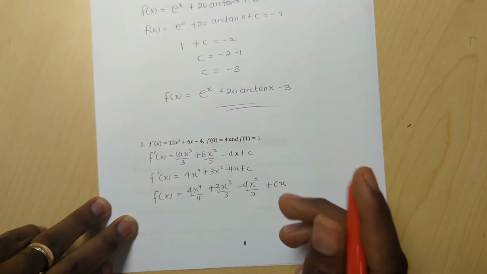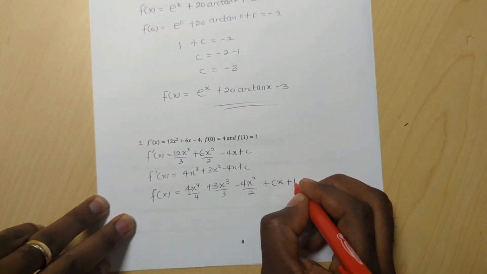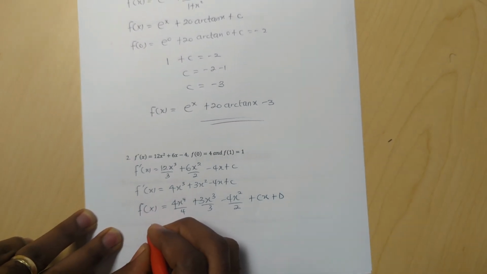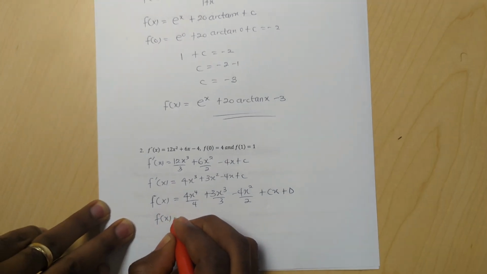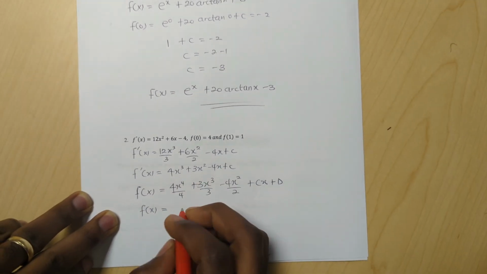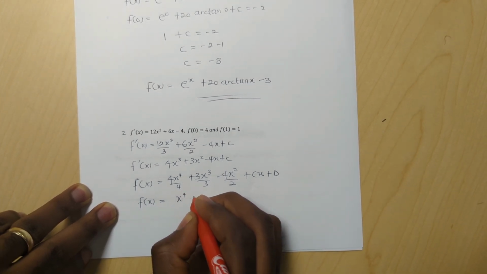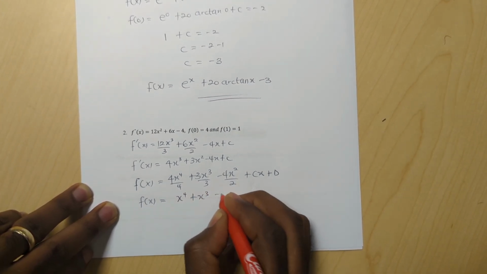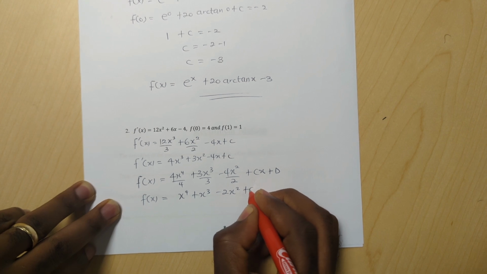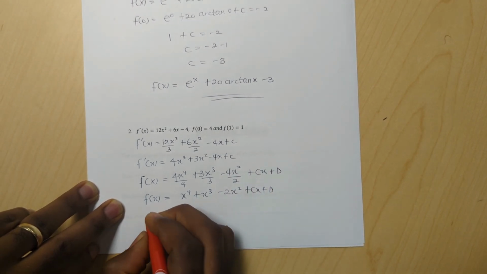Remember, c is constant. Then plus another constant d. So we have f of x to be equal to x exponent 4 plus x exponent 3 minus 2x squared plus cx, then plus d.